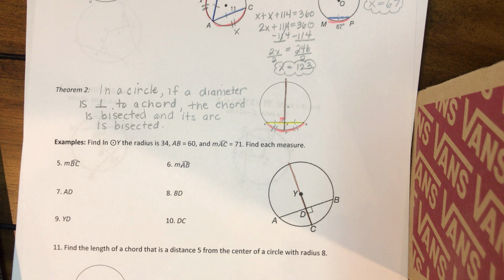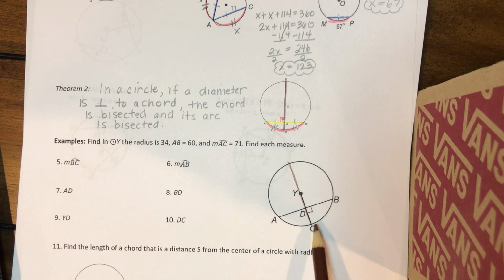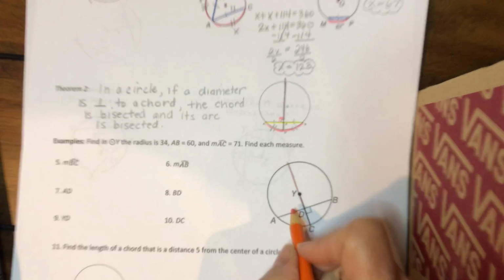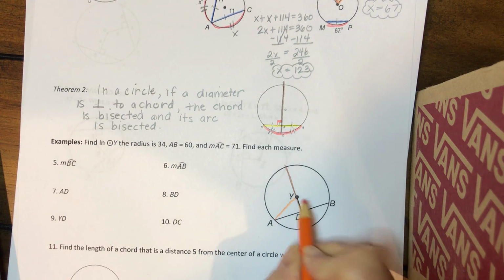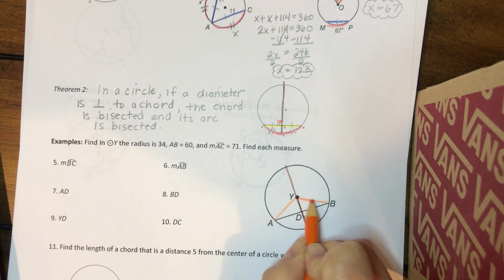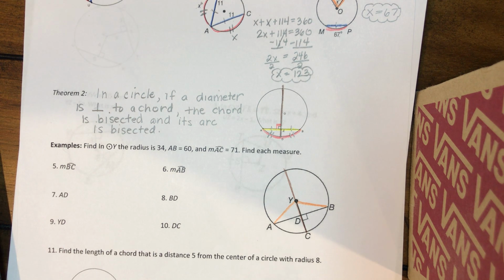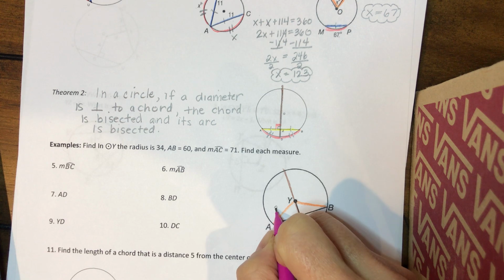All right, so in circle Y, the radius is 34 degrees. So if I look, I can tell that YC is a radius. All right, so this whole length is 34. But what I'm going to do is something a little bit different. Let me take my orange. I want you to draw from YA and to YB. Those would be considered radii as well. So let's label those as being 34.